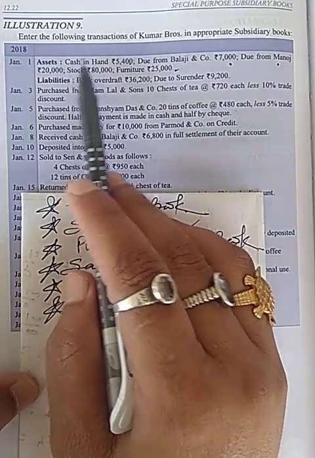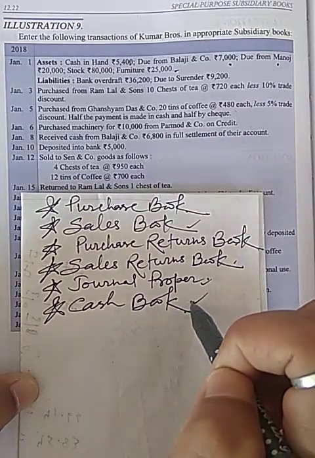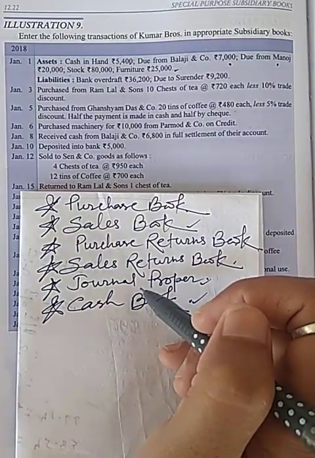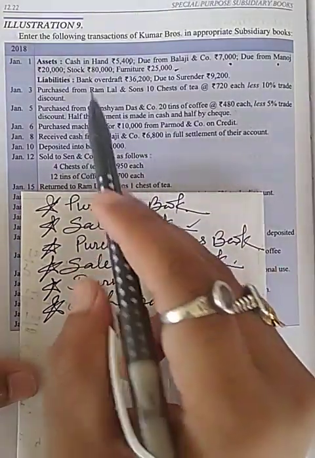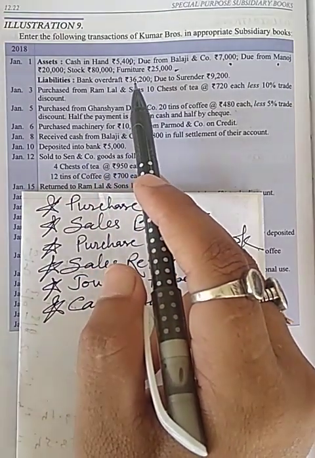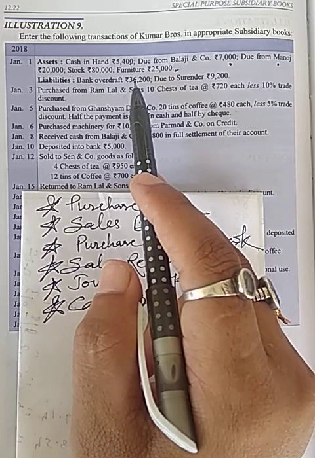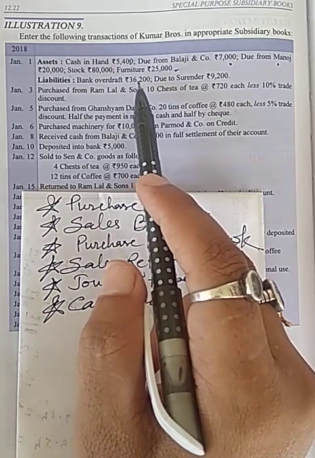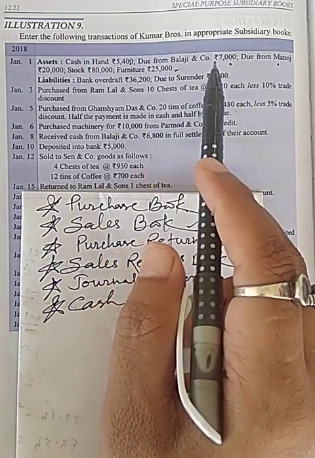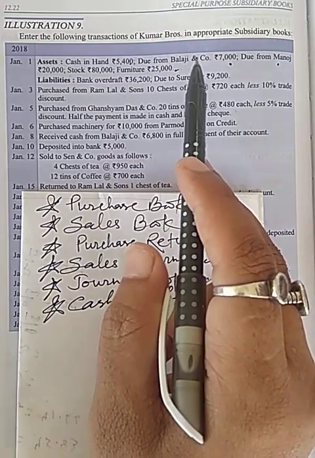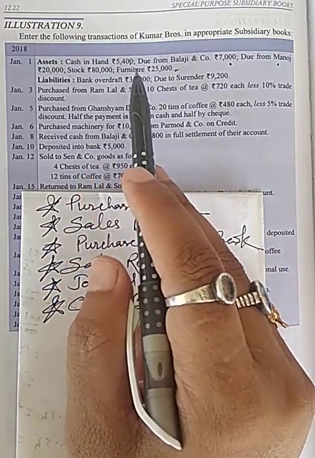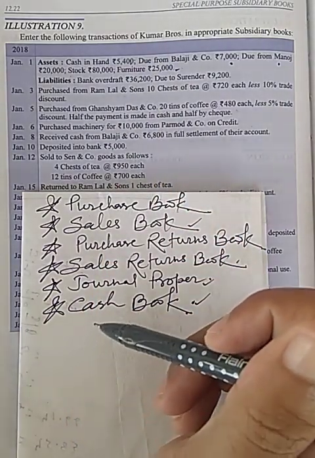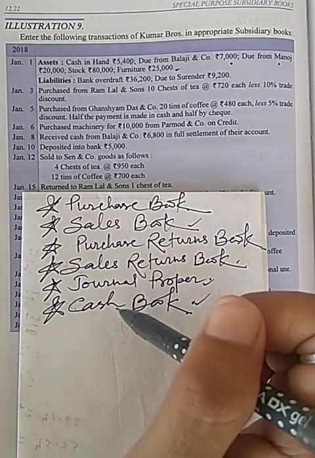So cash in hand will be recorded in cash book as to balance b/d, and similarly we have a bank overdraft, so it will also be recorded on the credit side of the cash book, in the bank column, and the remaining items left, such as debtors, stock, furniture, will be recorded in journal proper as we have done in the opening entry.